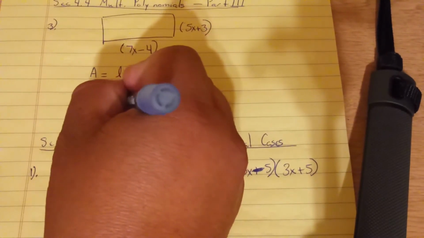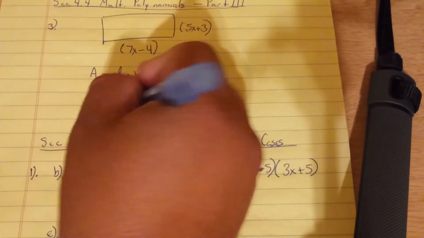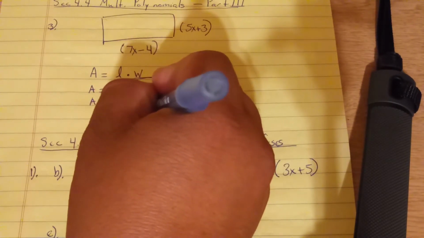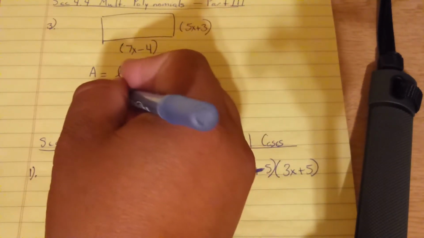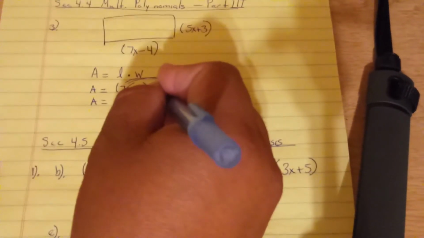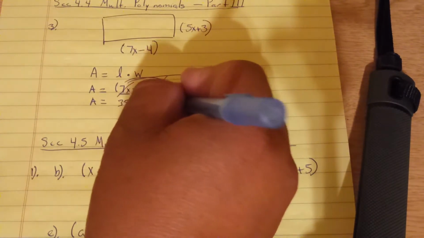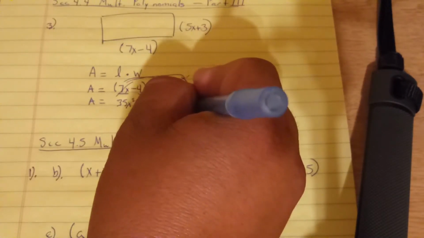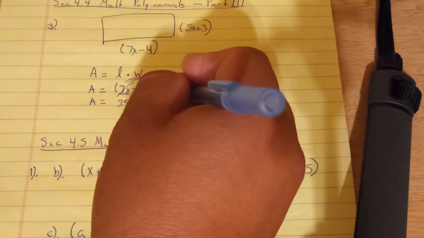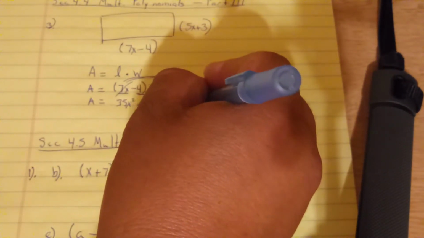7x times 5x is 35x squared. 7x times 3 is 21x. So that takes care of the 7x. We're going to do the same thing with the negative 4. Negative 4 times 5x is negative 20x. And then negative 4 times 3 is negative 12.